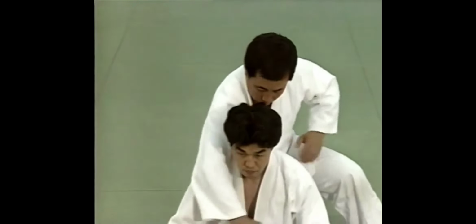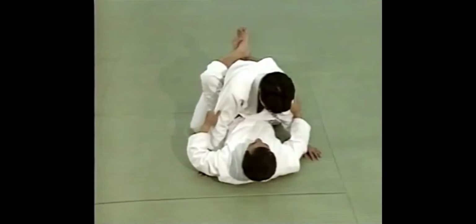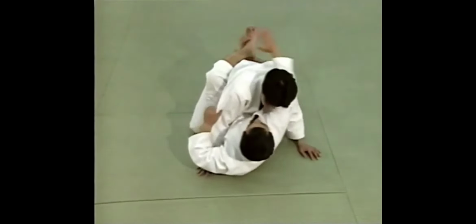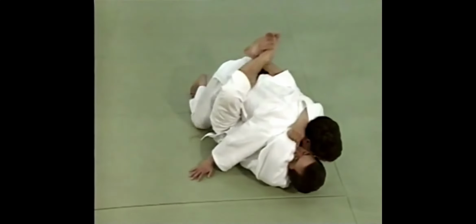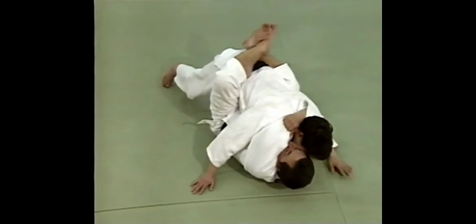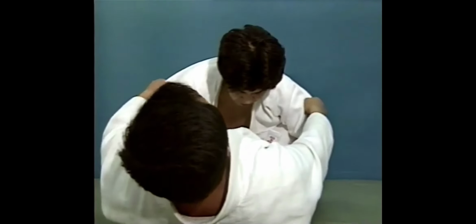This is how to apply the hold from behind. This is a sode guruma jime applied from below. Notice that both arms move at the same time. Pull his head towards you. As soon as he resists and raises his head, slip your left hand under his chin and apply the hold.